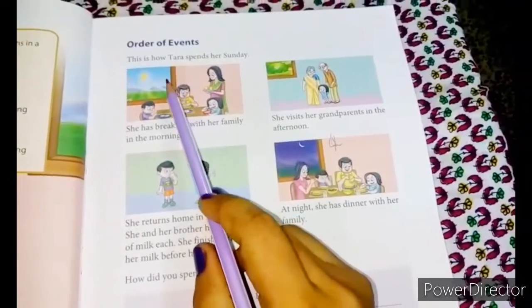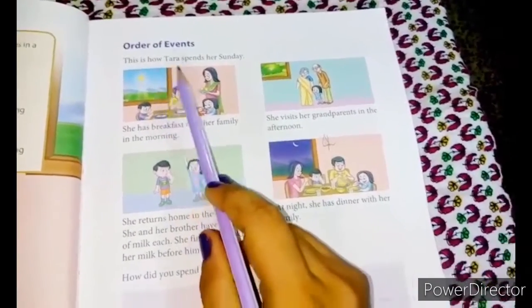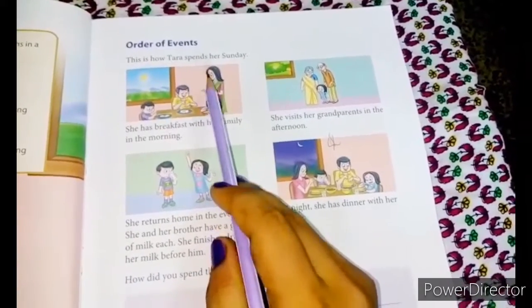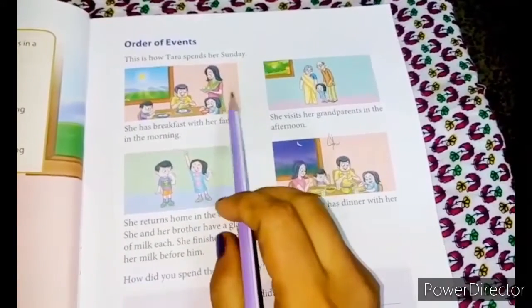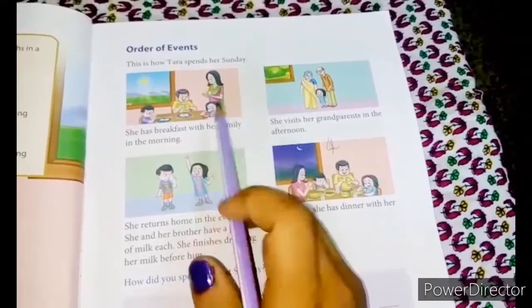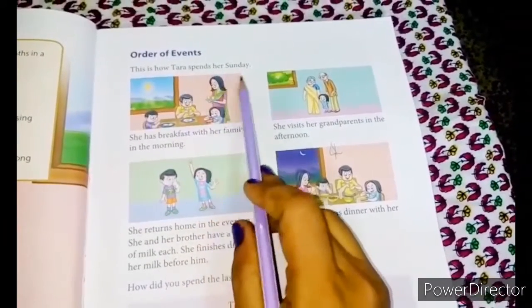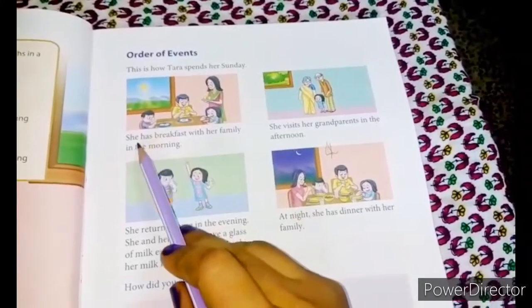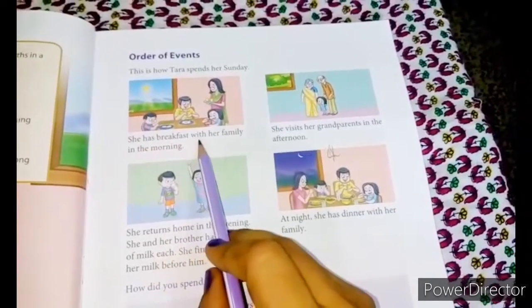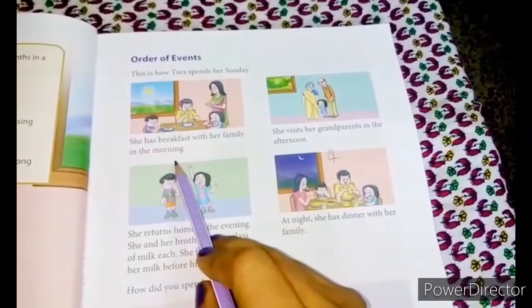Now students, we are going to learn about order of events. Okay, I am going to read this page. Please listen and see properly. This is how Tara spends her Sunday. At first, she has breakfast with her family in the morning.